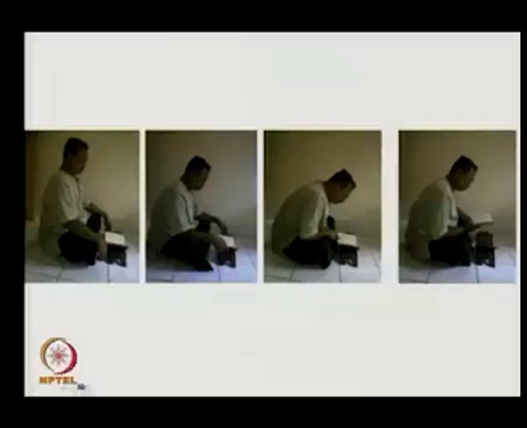Now, the same posture, but we cannot remain in the same posture for a longer time. Like here, while reading this book, the straight erect posture was there, and slowly the bend increases, and again to have an erect type of posture, finally the book is lifted.